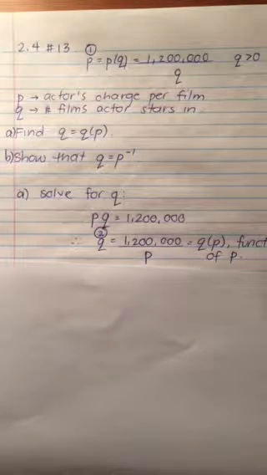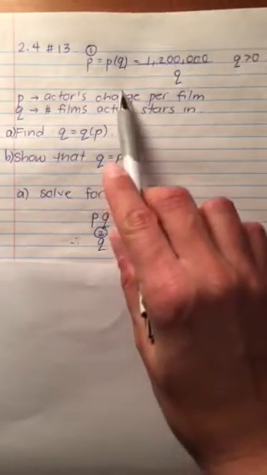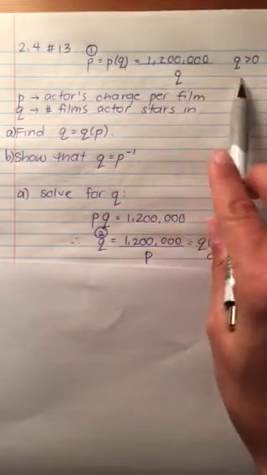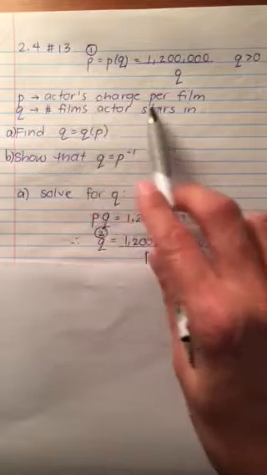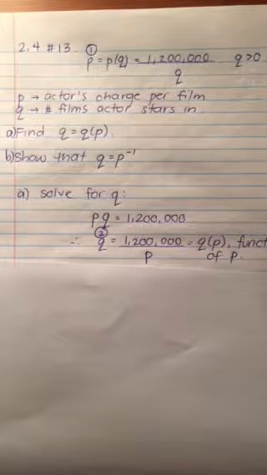You're given this equation. It's P, which is a function of Q, so that's why they write P of Q, and it's equal to 1.2 million divided by Q, and Q is greater than 0. Here's why. P is actually what happens when you want to find out what the actor is charging per film that they're starring in, and Q is then the number of films the actor stars in. So it's a very interesting relationship where if the actor is starring in 3 films, then they're not going to make quite as much as if they only star in 1. I suppose that their agent goes and sets all this up beforehand, but there you go, a simplified version of Hollywood life.